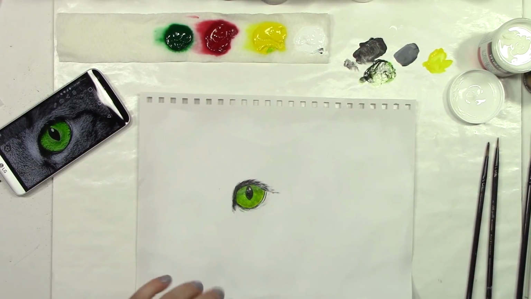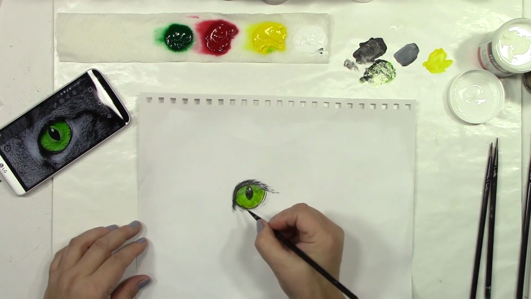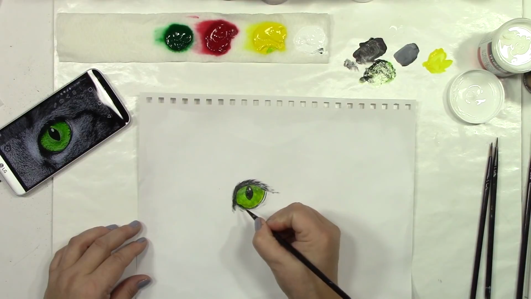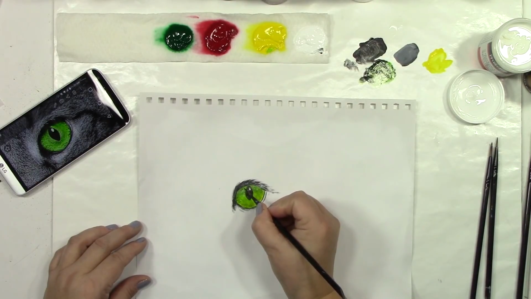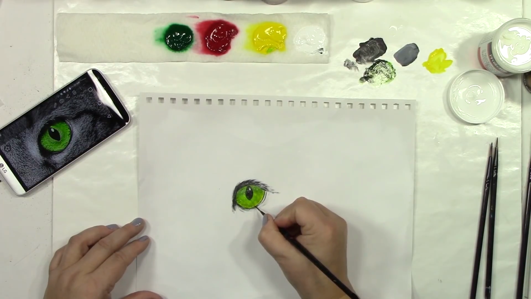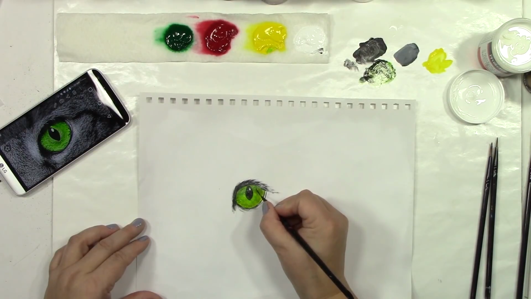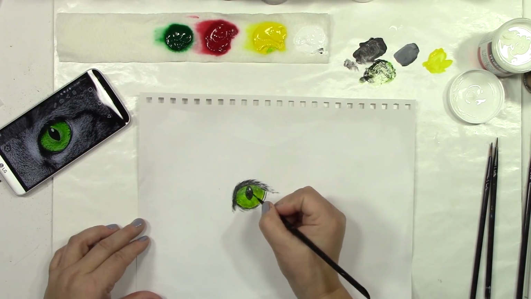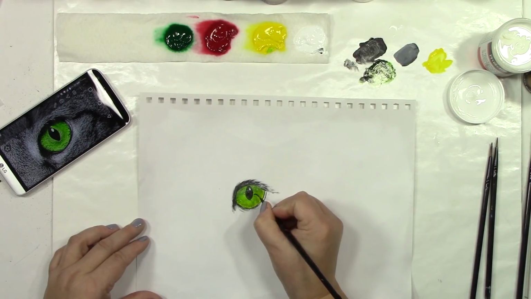I'm going to go to my little liner brush now. To that thin paint while it's wet, and I'm just going to do light little scribbles. This is for the striations. Make sure this is really thin. You want this to be wiggly. It's very subtle.